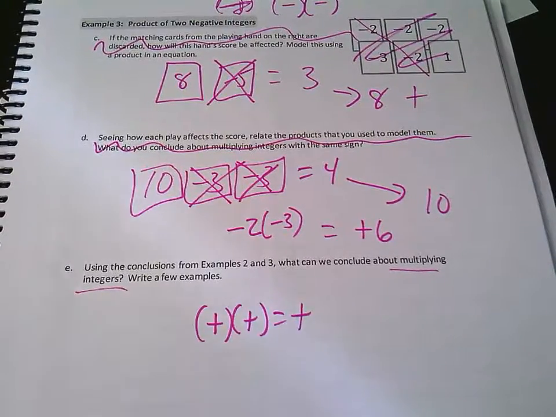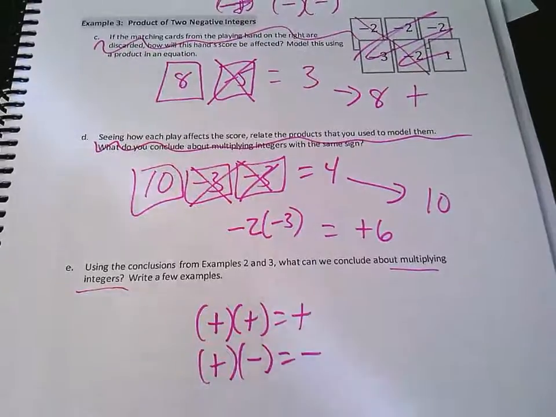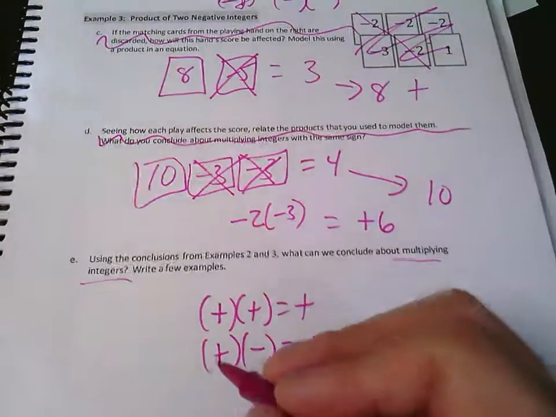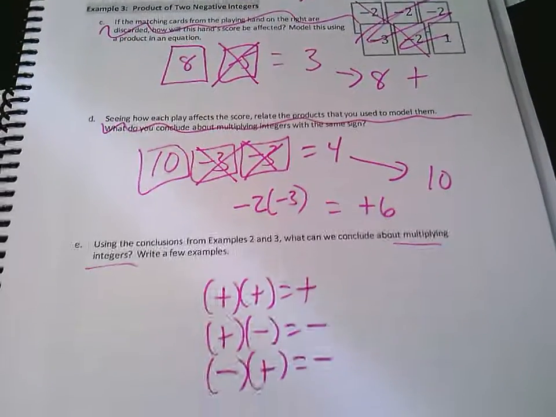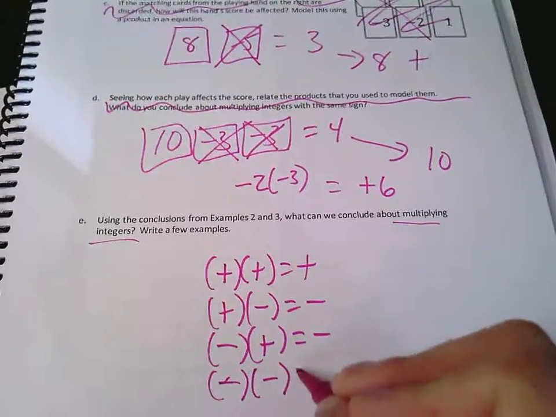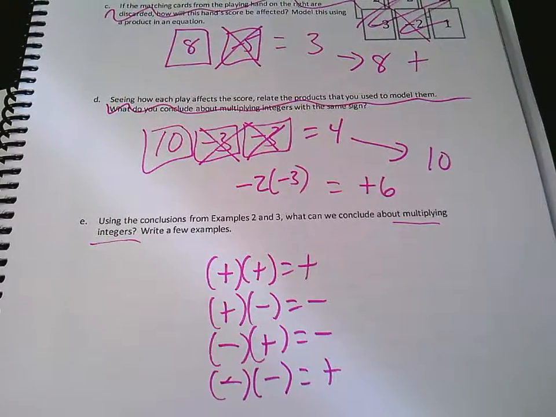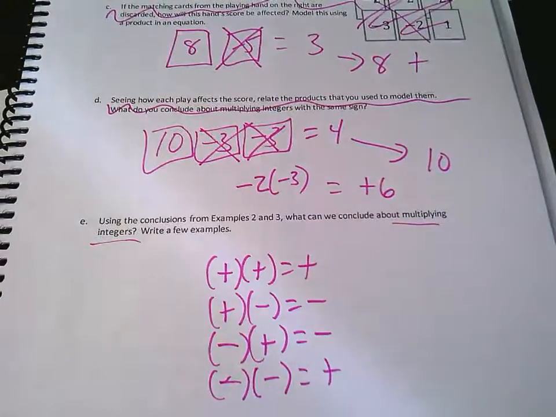But if I take a positive times a negative, I'm always going to get a negative. If I take a negative times a positive, I will always get a negative. And if I take a negative times a negative, I will always get a positive. So that would be the summary.